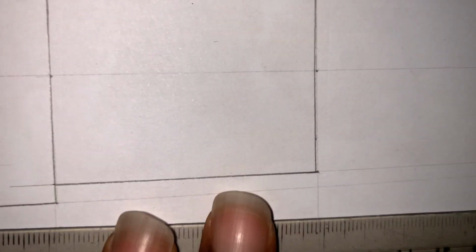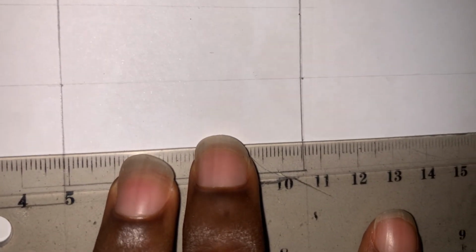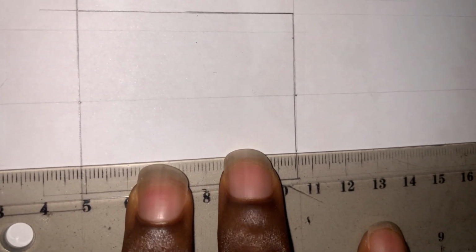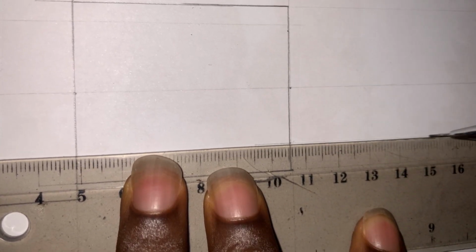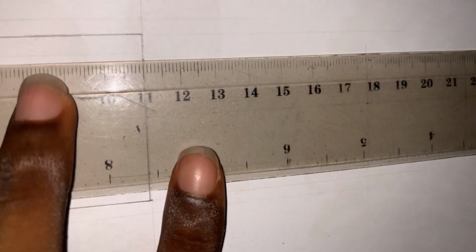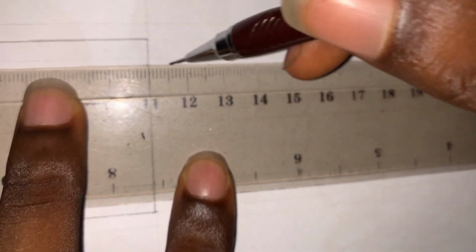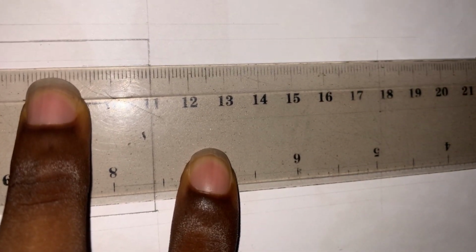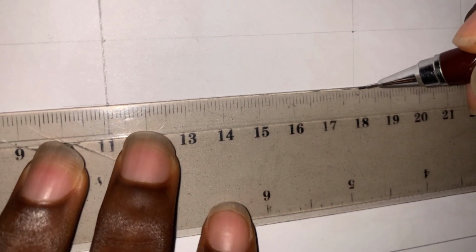So you also project it with a faint line. Project this one upward with also a faint line. So now I can go ahead and join their point of intersection, which is at this point.